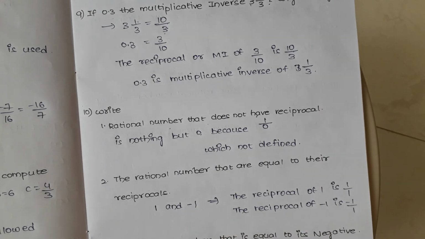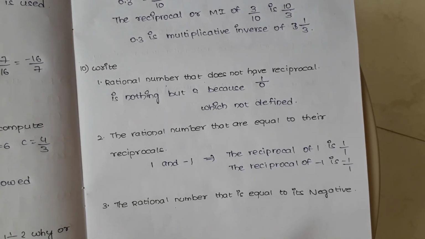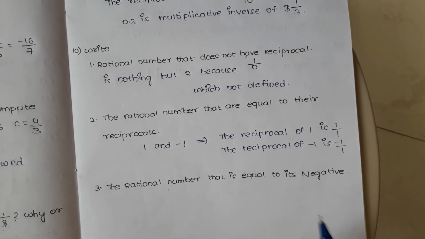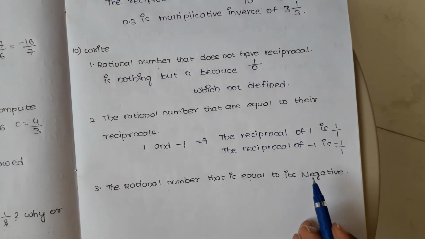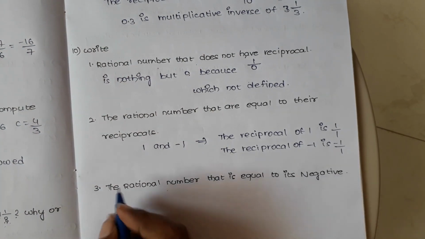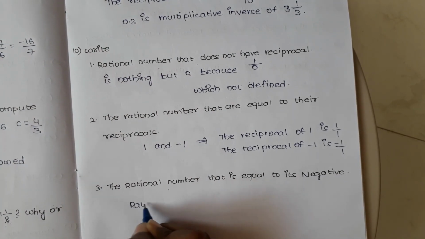Now next problem, the rational number that is equal to its negative. The rational number that equals its negative is nothing but 0.